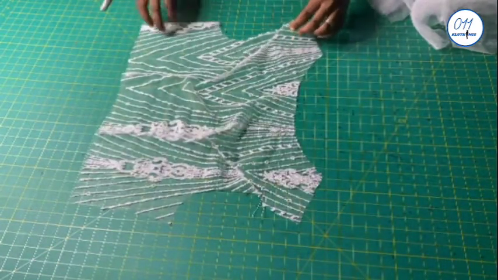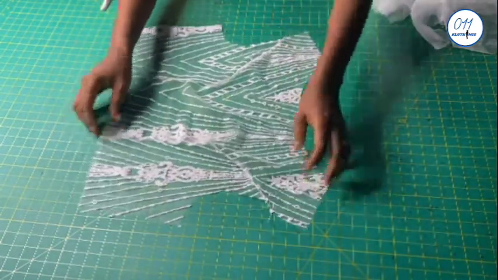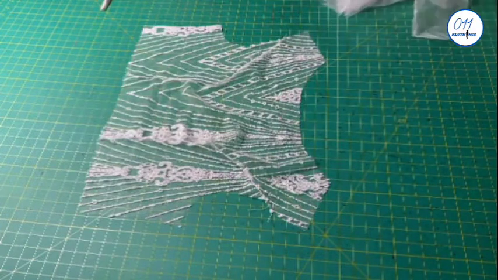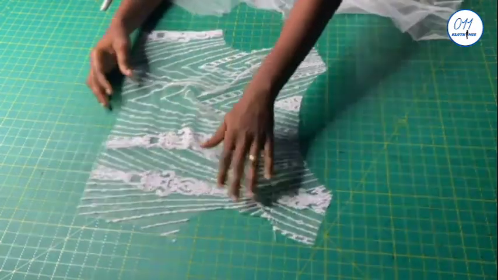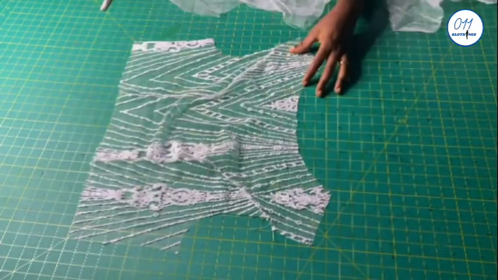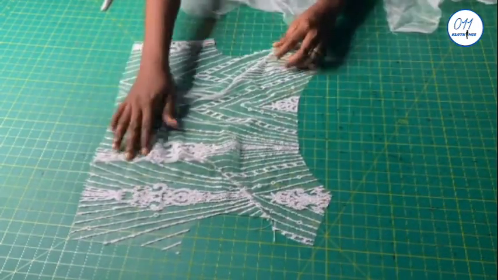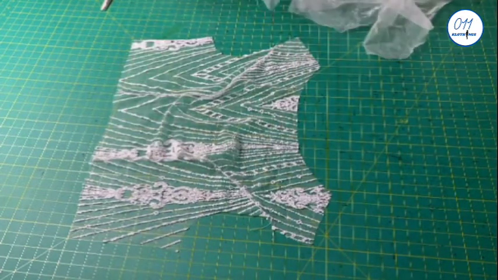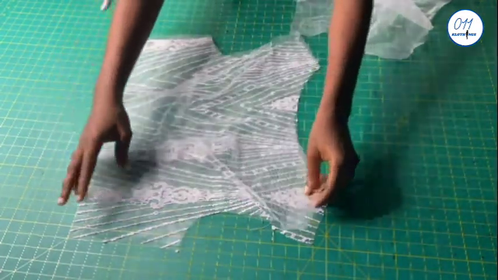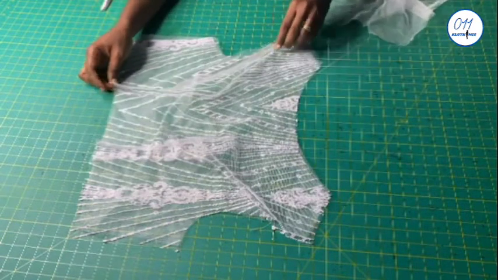So now I will place the lace fabric like this with the right side facing up. I will now place one of the two net pieces on top like this. Right sides will be together.